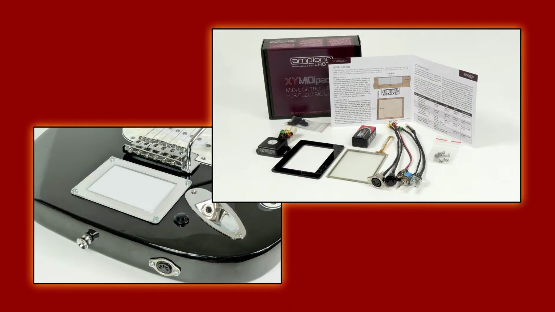If you look at the installation videos, which I've done, there needs to be a slot for that cable to go through. And the thickness of the bezel and the XY pad itself are about 1.5 millimeters, or a millimeter, somewhere in there.